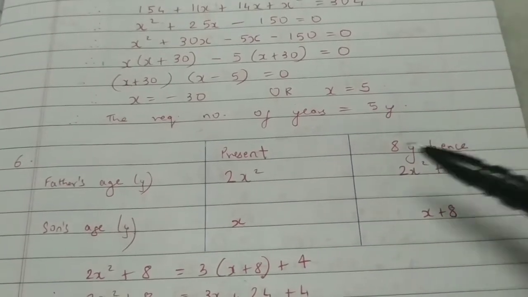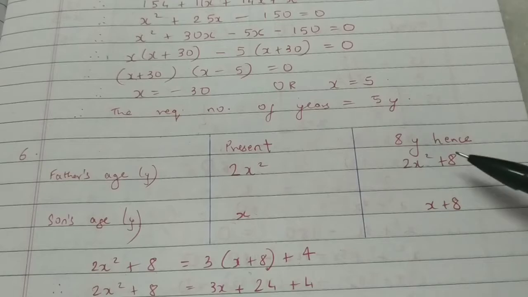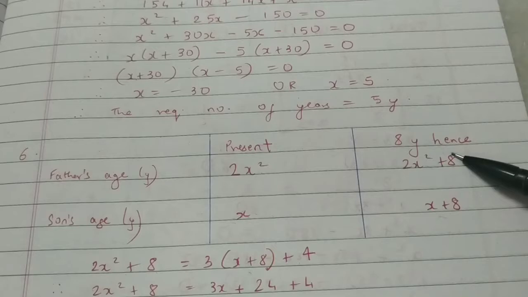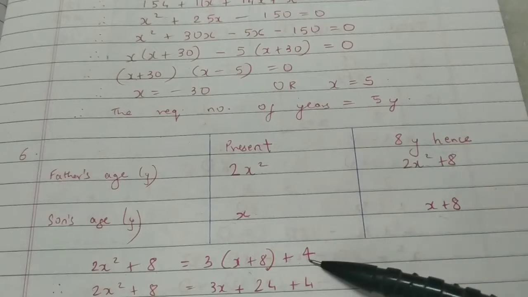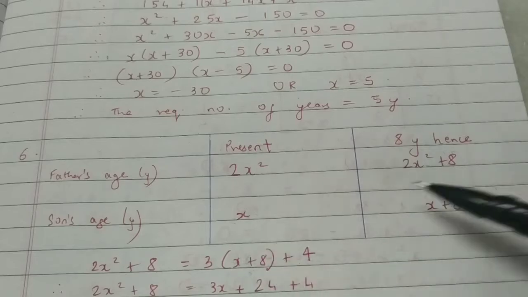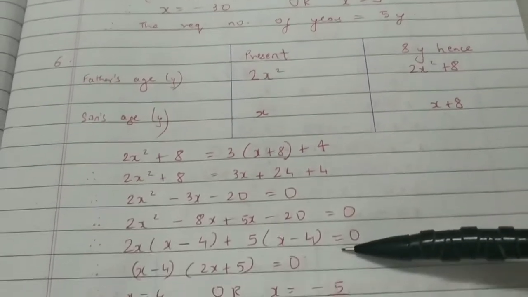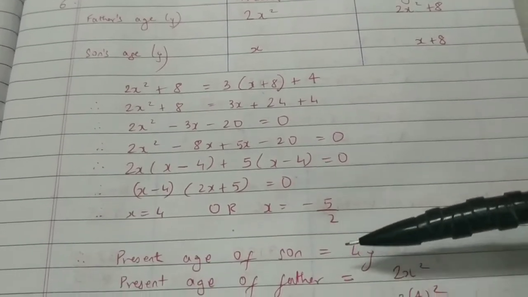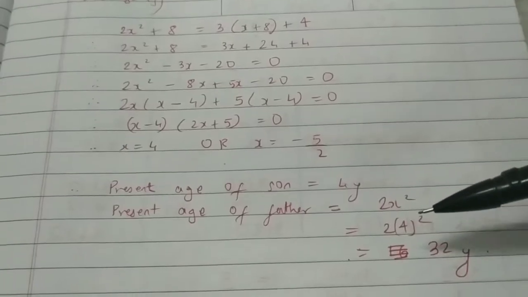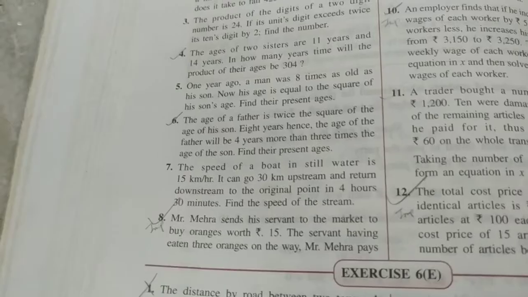8 years hence, so just add 8 to this as well as to this. So these are the ages after 8 years. And it is said that the father's age will be 4 more than thrice the son's age. So that's how you get this quadratic equation, and you solve it and you get the value of x, with the help of which you can find the present age of the son as well as of the father.